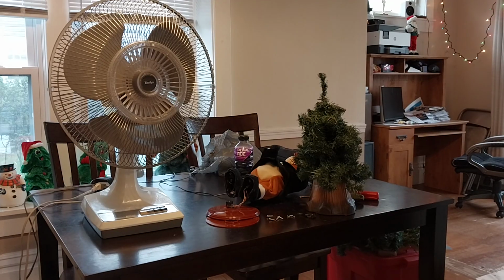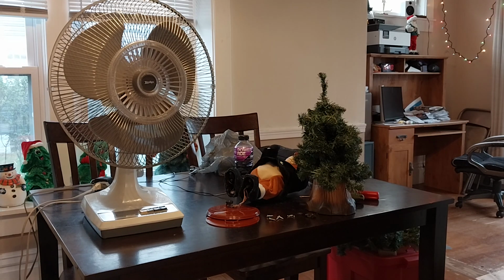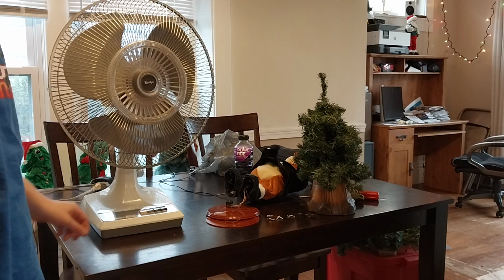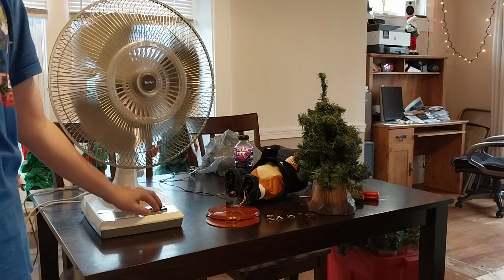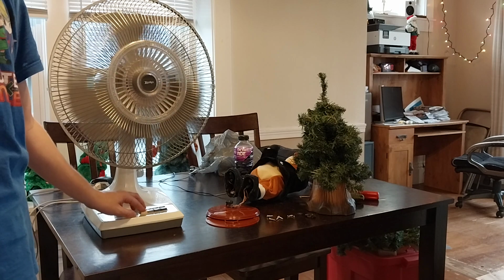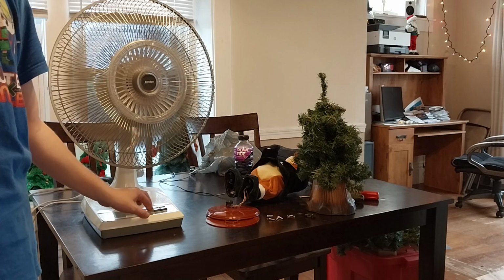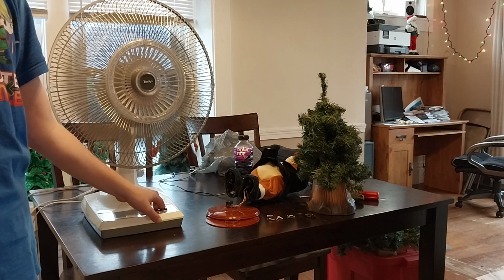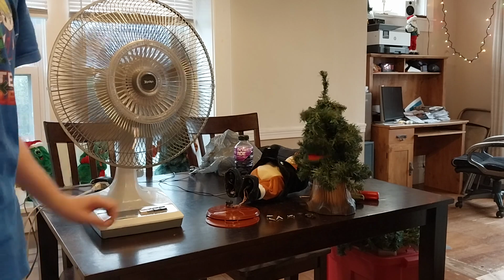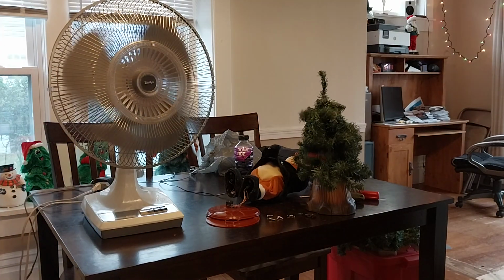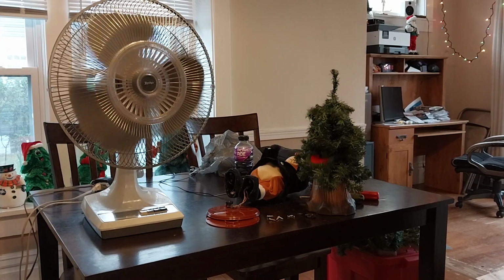Now this might not work because this tree is not plugged in, so it depends if this gives off radio interference, or maybe if the clicks on the button of the fan just happen to be loud. I'm not sure if that's just because of how loud the snap was from the buttons or if it gave off interference.